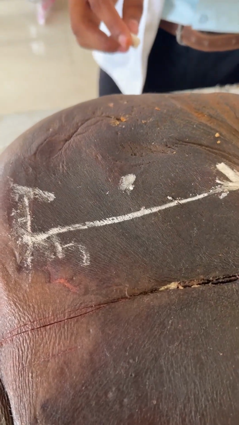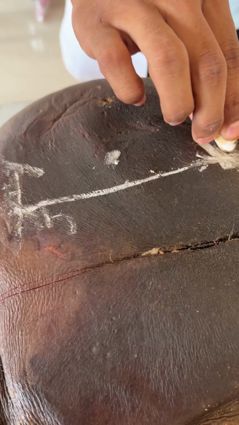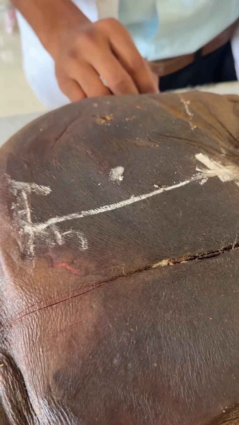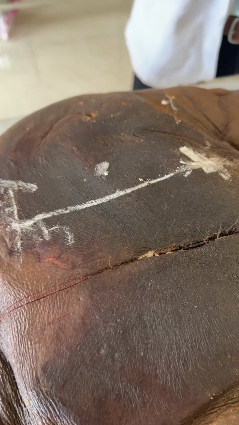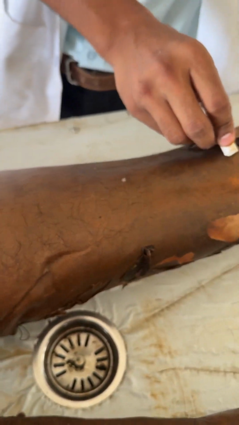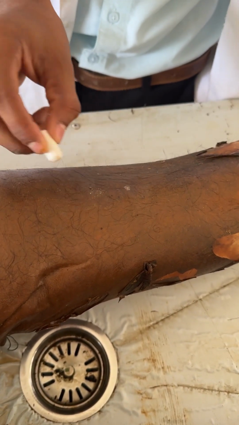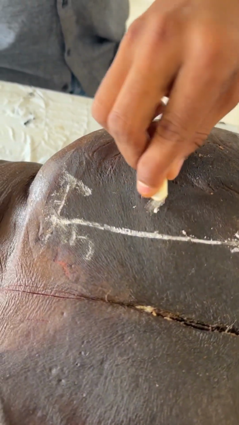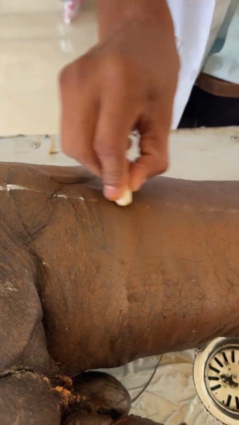Then a second line is drawn obliquely from this ischial tuberosity to the greater trochanter of the femur, and the midpoint between them is the second point. And the third point is the junction between the upper 2/3 and the lower 1/3 of the thigh, which is roughly approximately here. Then by joining these points, we can find out the course of the sciatic nerve.